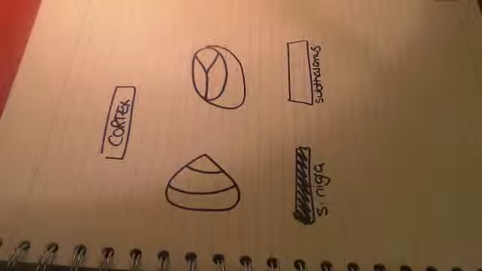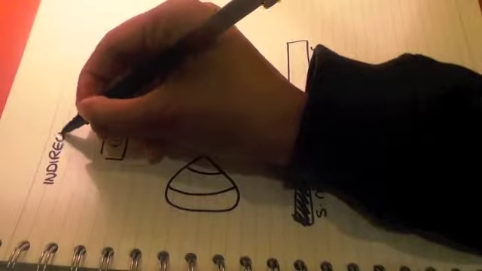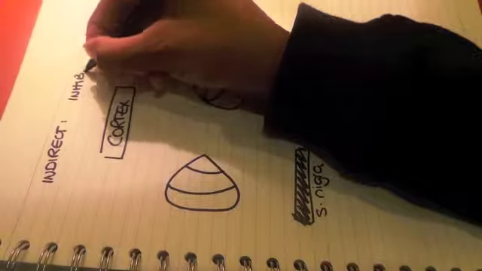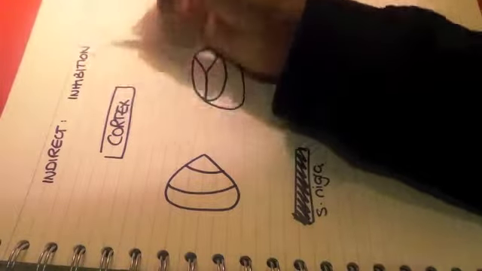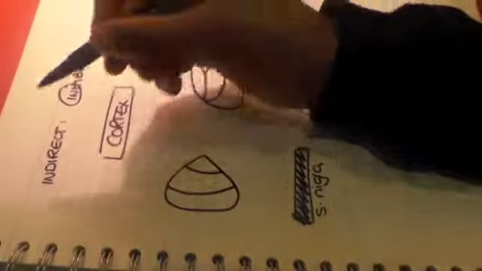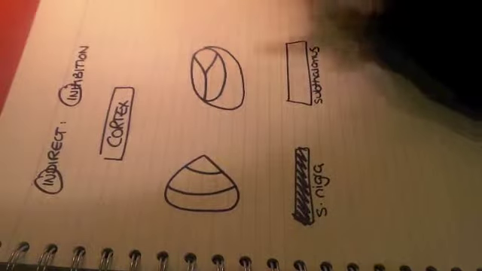Okay, let's talk about the indirect pathway. Now, the indirect pathway is related to inhibition of movement. The direct was the opposite. I used my direct pathway when I want to facilitate movement, but when I want to inhibit movement, I use my indirect pathway.